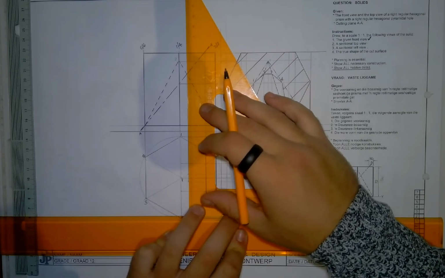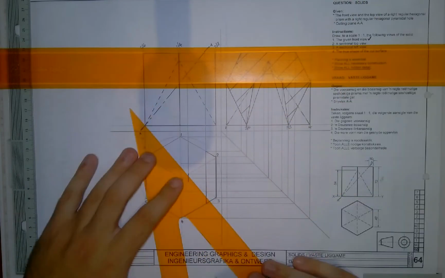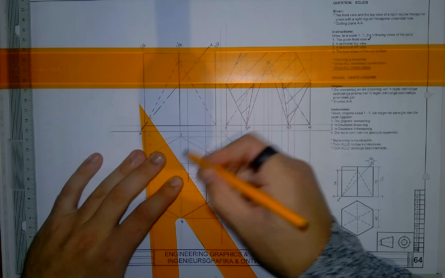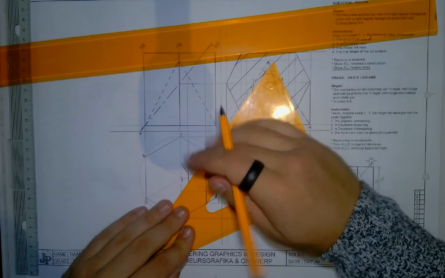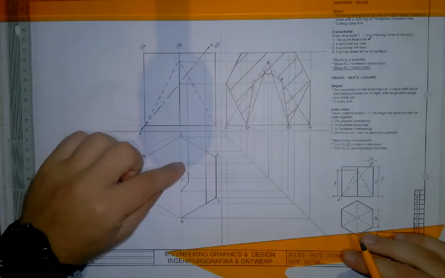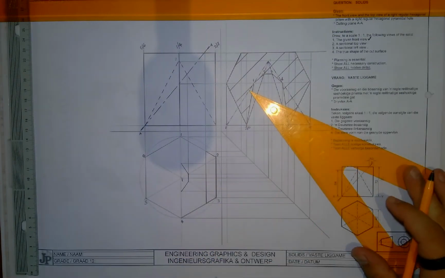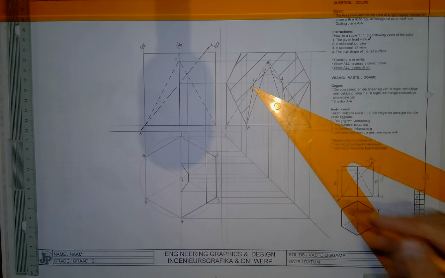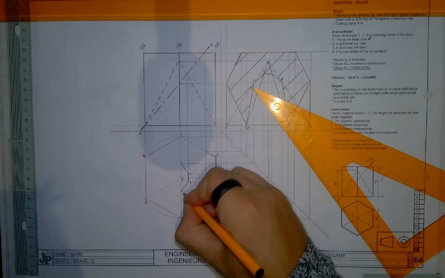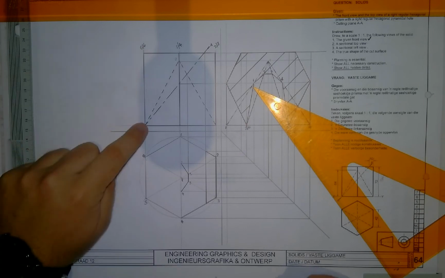You can see now I've got those points. Obviously, I'd like the labels. Okay, so then that would then be 1, 2, 3, 4.